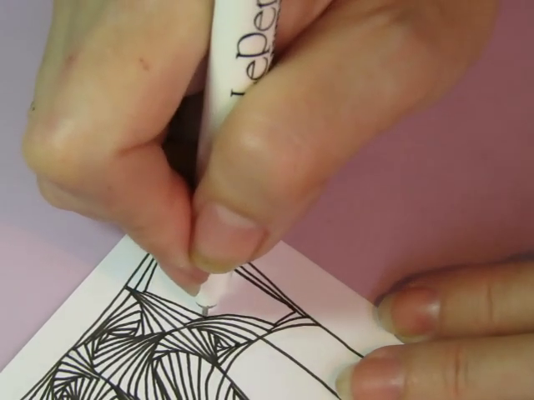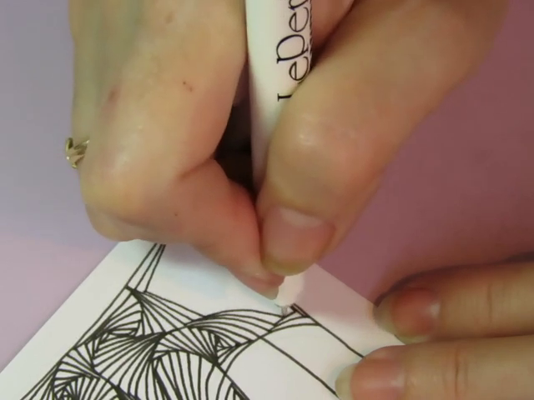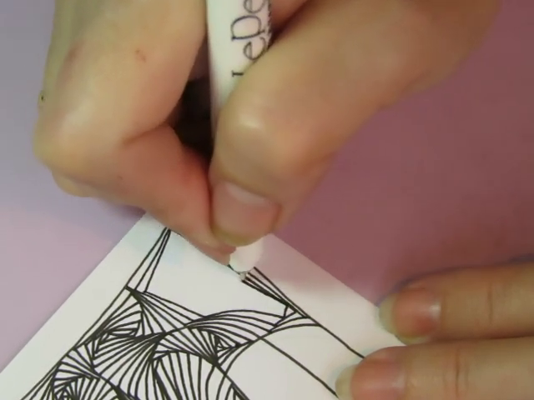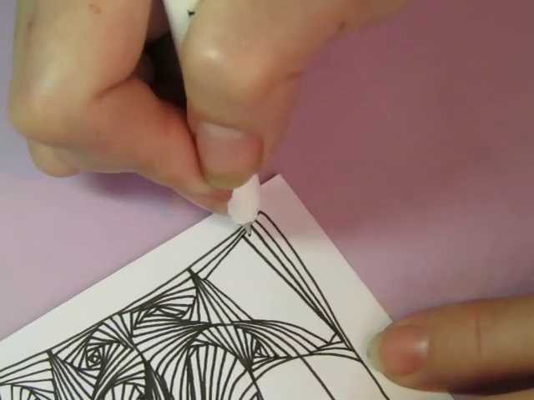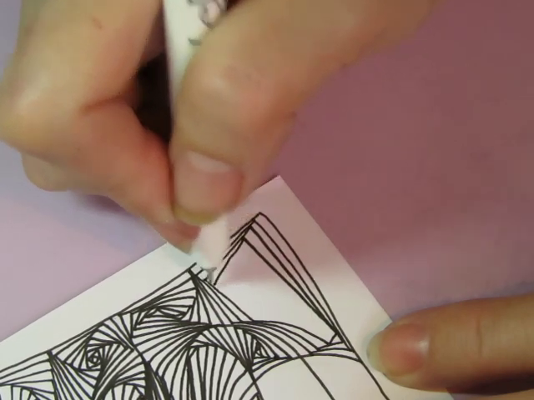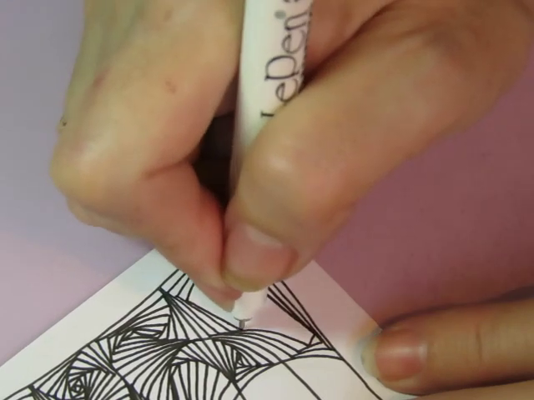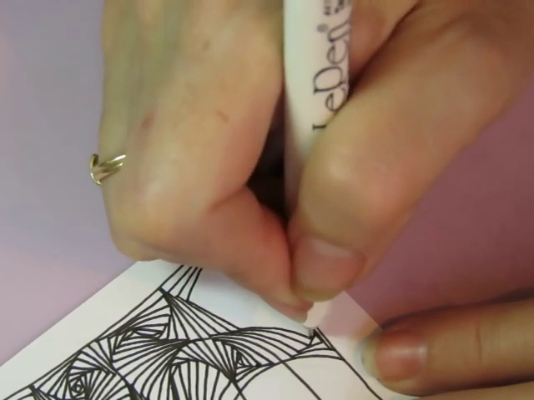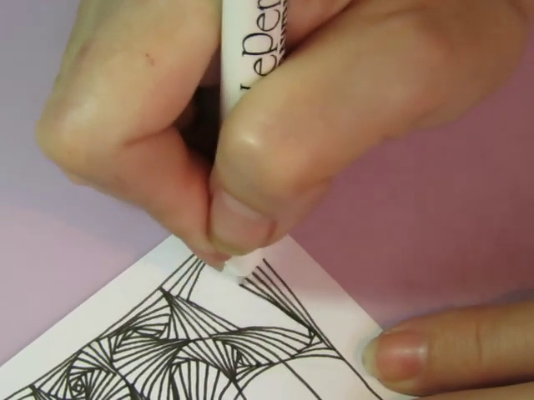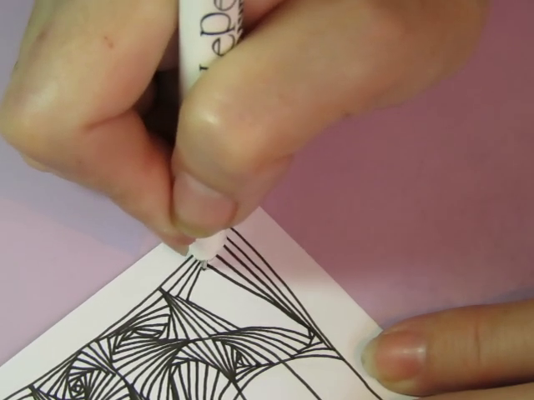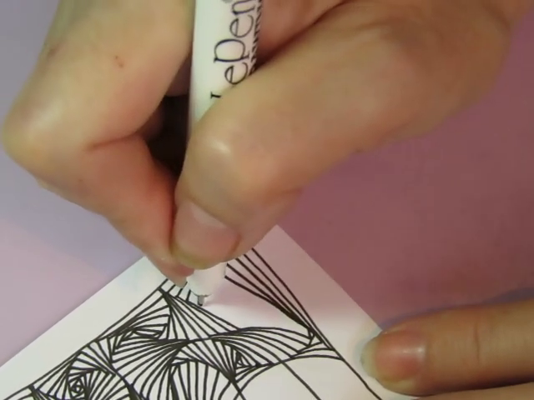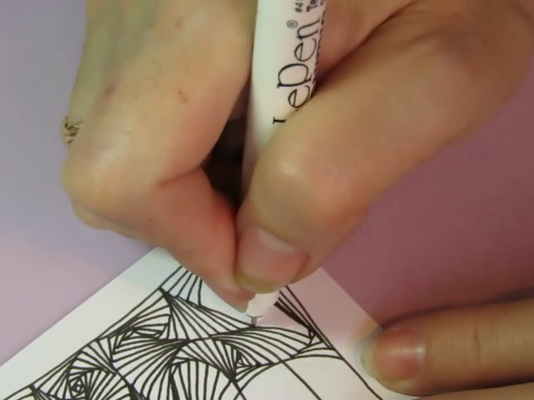So this is just a filler video. I'm going to start making these so that if for some reason I cannot get to the daily tangle, you guys will still get a video. It just won't be a daily tangle pattern video. It will probably be more like this, where I'm just kind of drawing for myself.